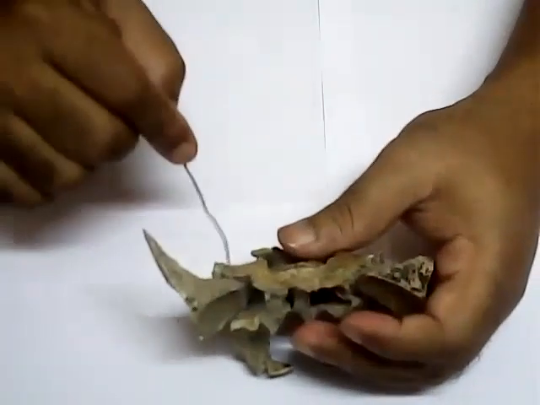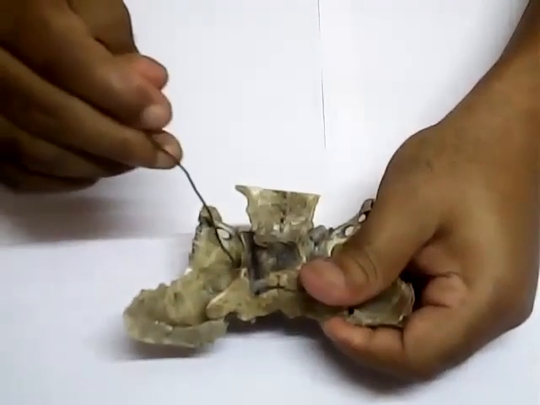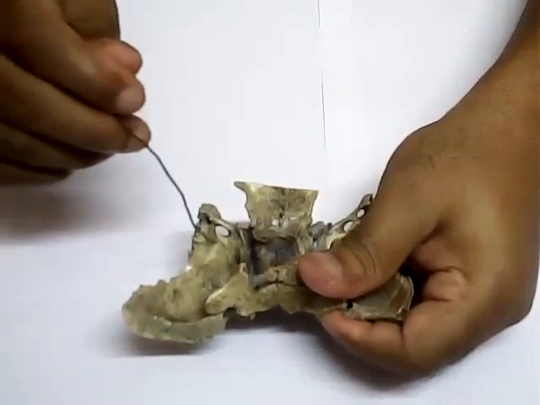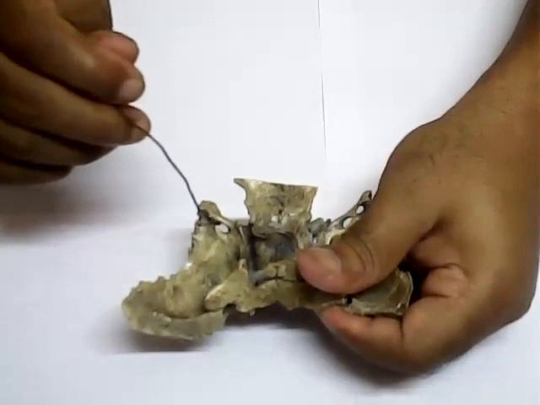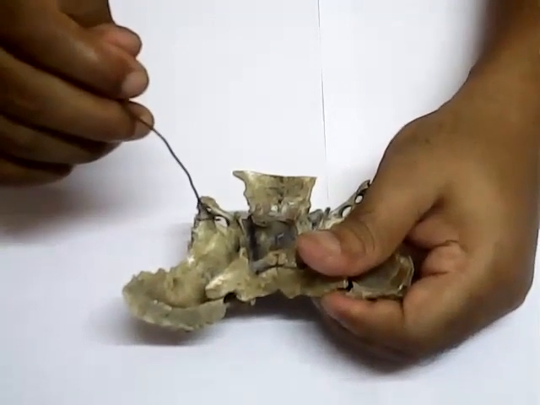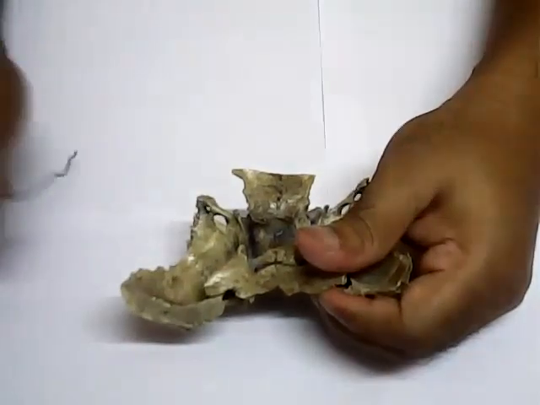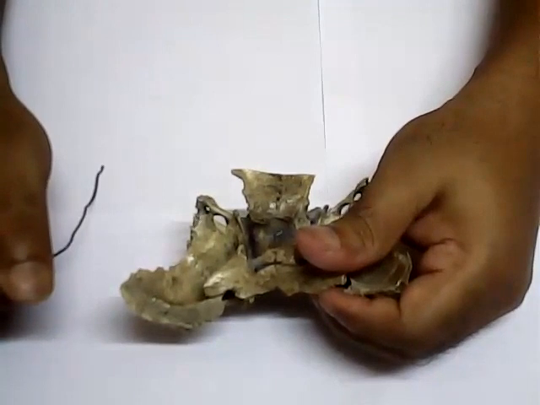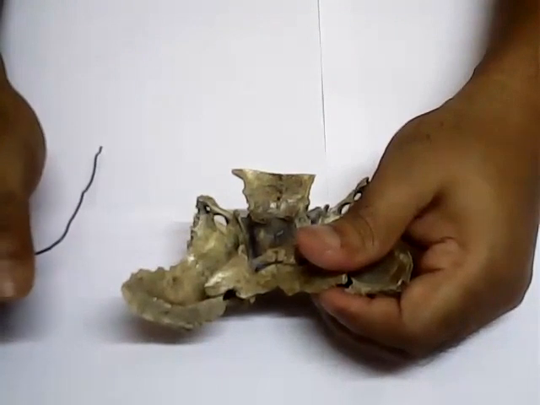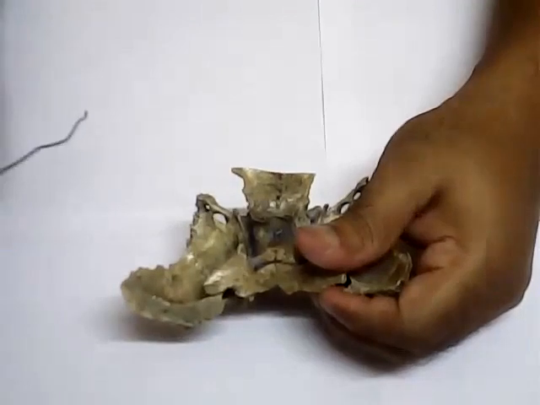Then coming to the foramen ovale, this one is the foramen rotundum, this one is the foramen ovale. You see this is the oval foramen, as the name goes. It passes the MALE structures: M for the mandibular nerve, A for accessory meningeal artery, L for lesser petrosal nerve, E for emissary vein. All these structures pass through the foramen ovale.